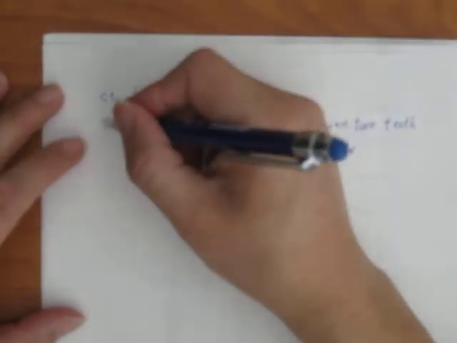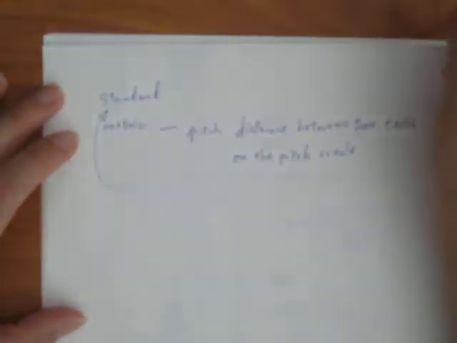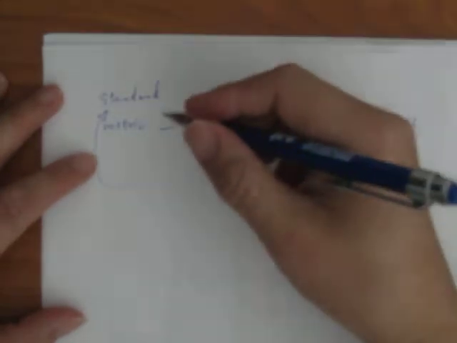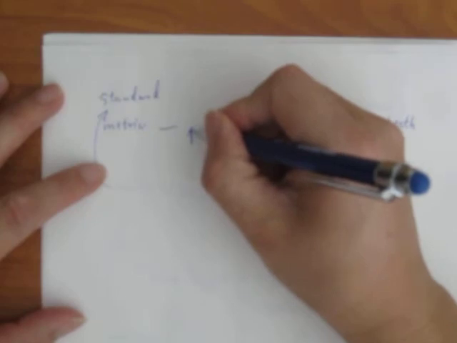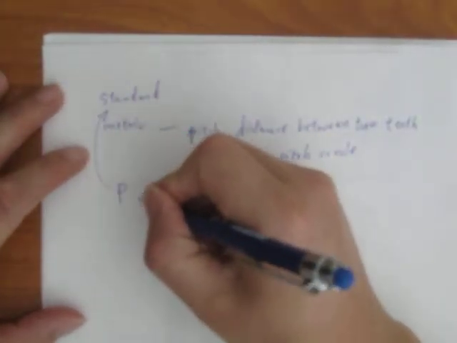But for standard, it will be different. So this one here we use lowercase p. Standard we use a capital P here.